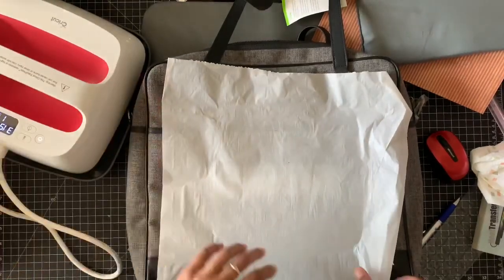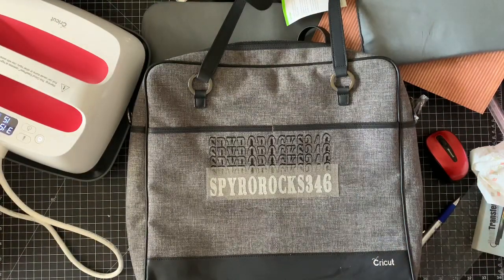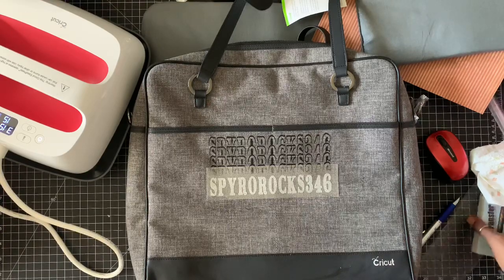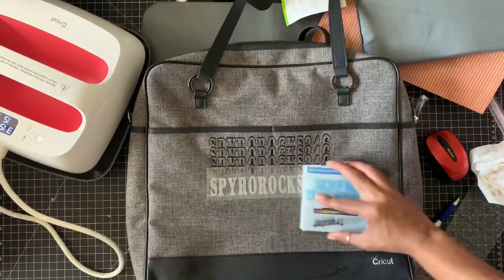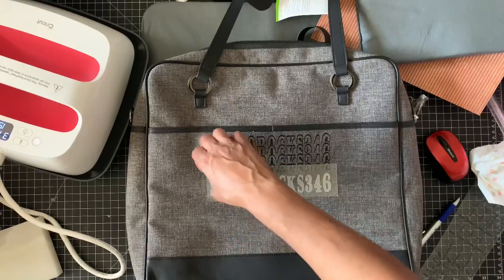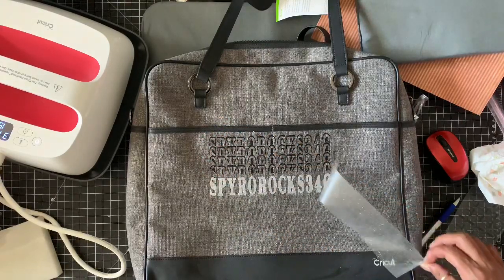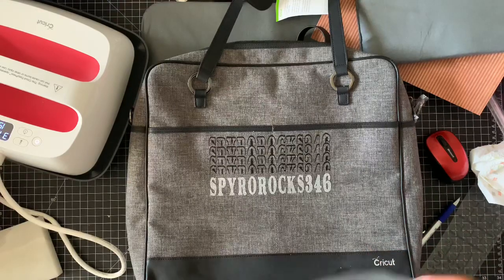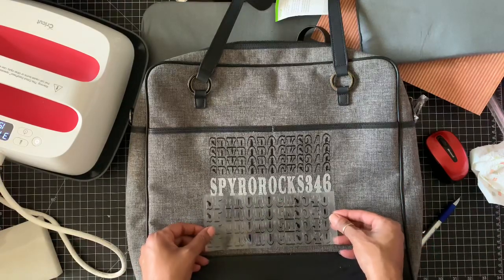Okay, now glitter is supposed to be a cold press. Okay, so now it peeled off. Perfect. And now for the last part is this one right here.